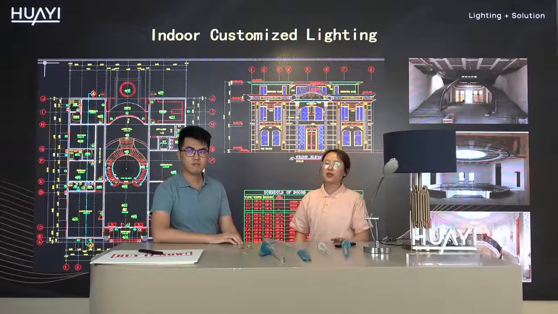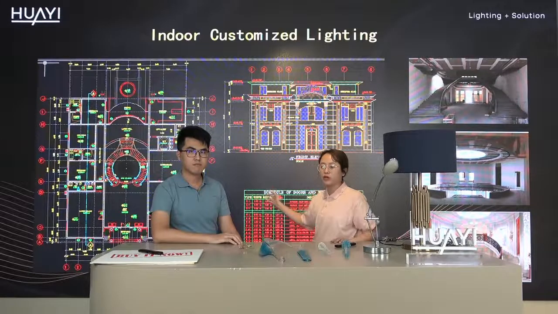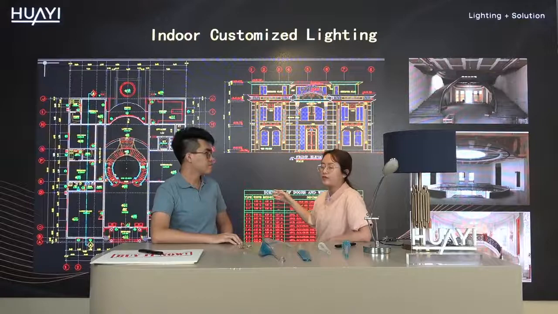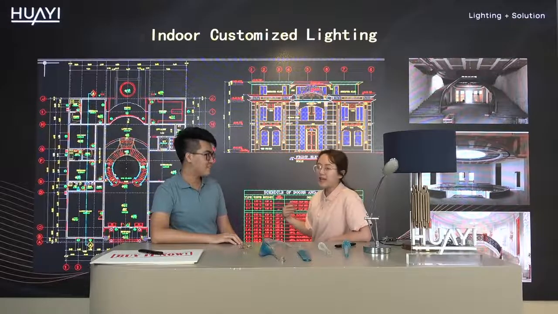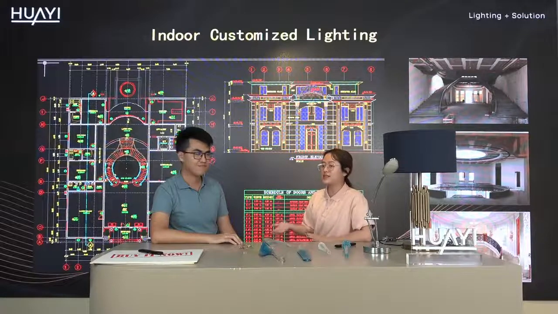We also need some site pictures to deepen our understanding of the architectural structure, because we cannot see the scene in person. These materials are very important for our future lighting design work.